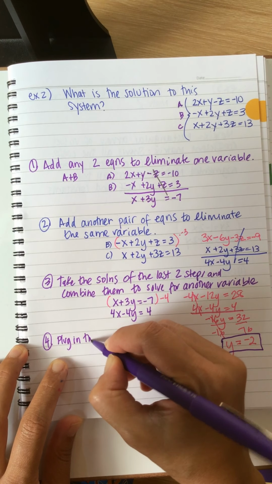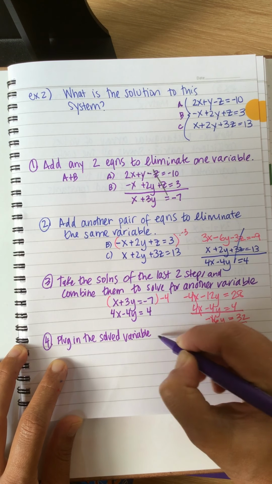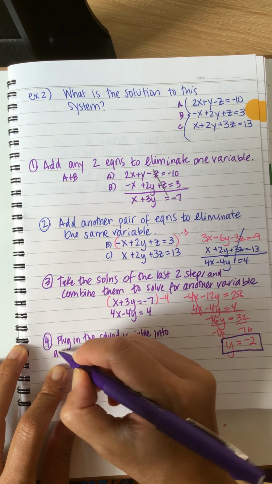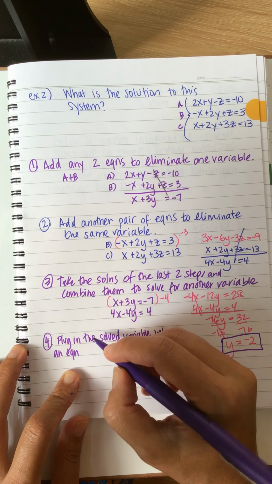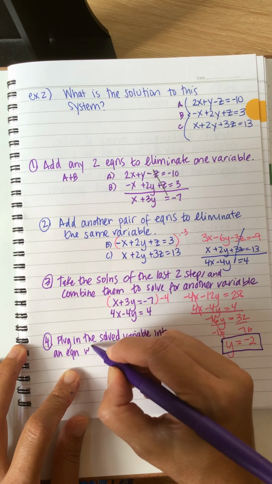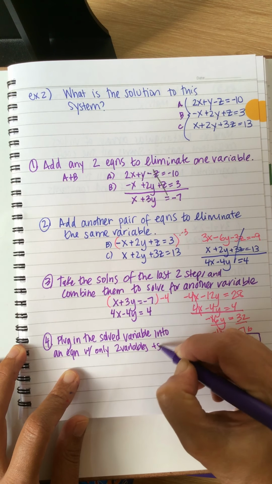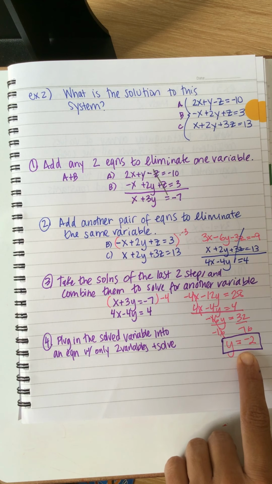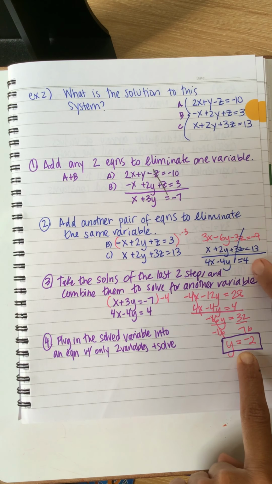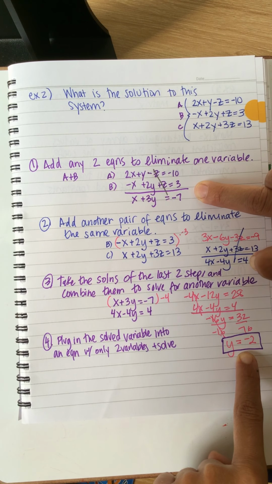Plug in the solved variable into an equation from, here I'll write it like this, with only 2 variables, and solve. So what that means is now that I know that y equals negative 2, I can come back and plug it into either this one from step 2 or this final equation from step 1, and I can plug in my value for y, substitute it in, and then I can solve for x.